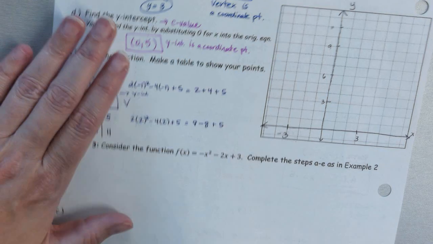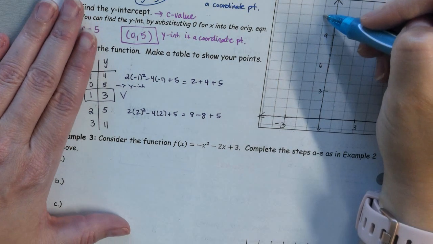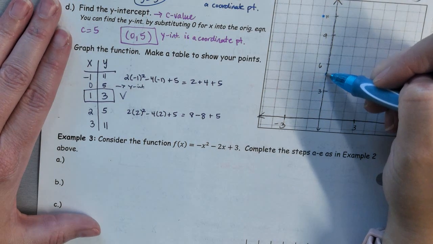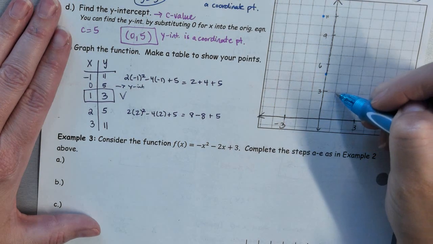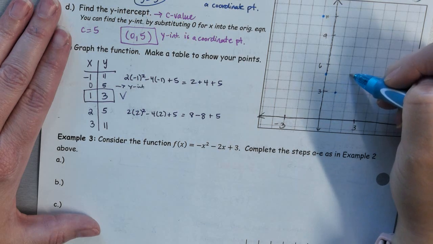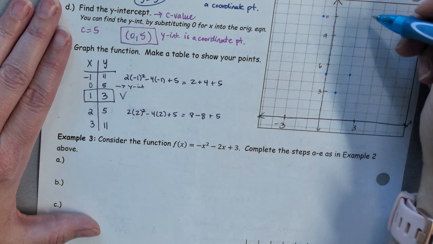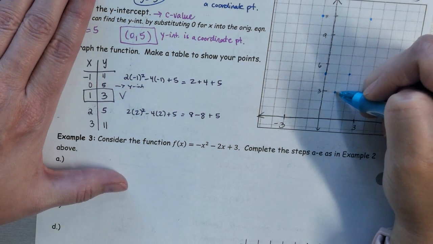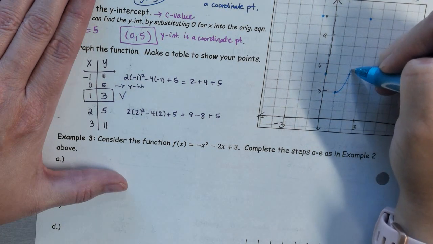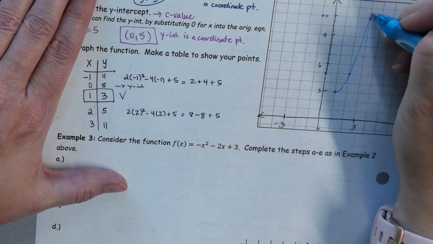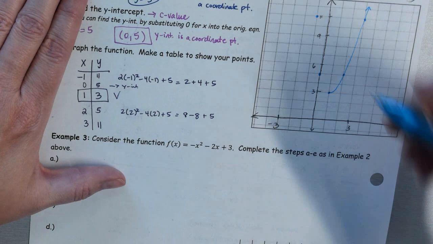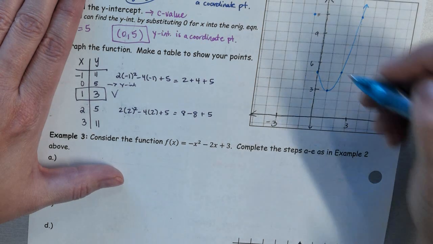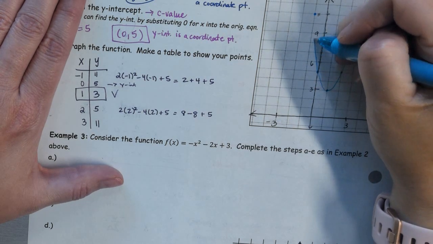Alright, so I'm going to graph it. So negative 1, 11, 0, 5, 1, 3, 2, 5, 3, 11. And then remember you're connecting these with a curve. So sometimes I do like one side at a time. I like to make my curve there.